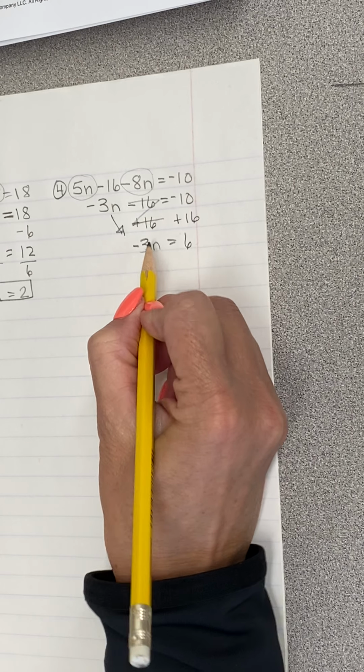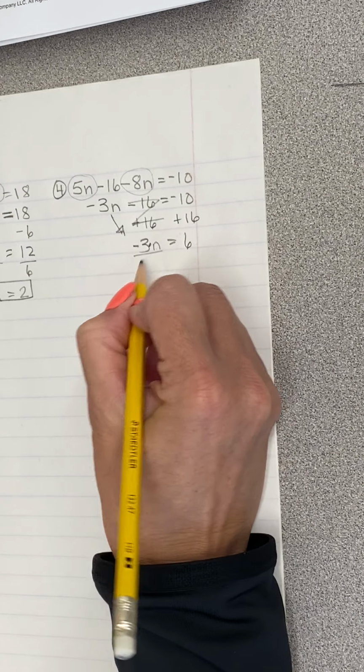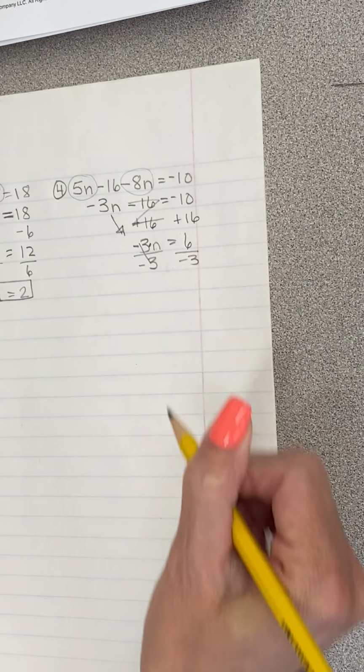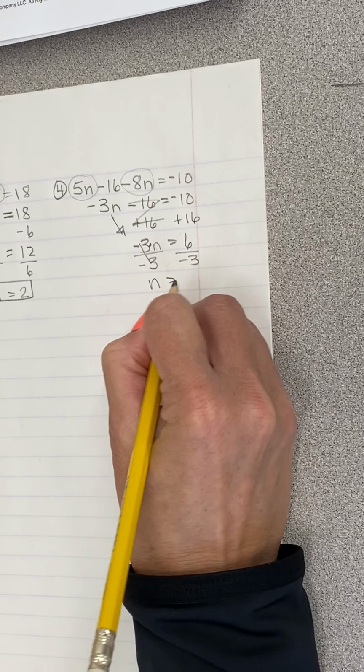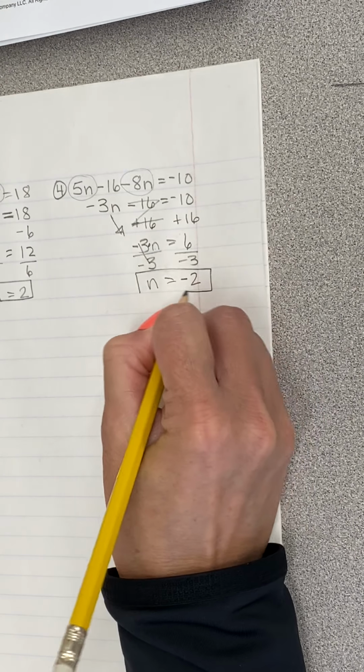Again, my negative 3 next to my n tells me to multiply. So in order to undo multiplication, I have to divide by negative 3. So n equals 6 divided by negative 3. That makes negative 2.